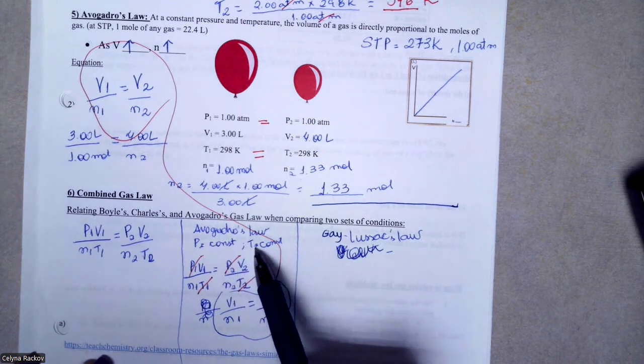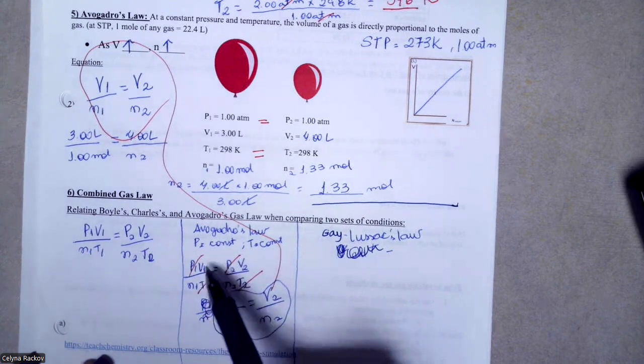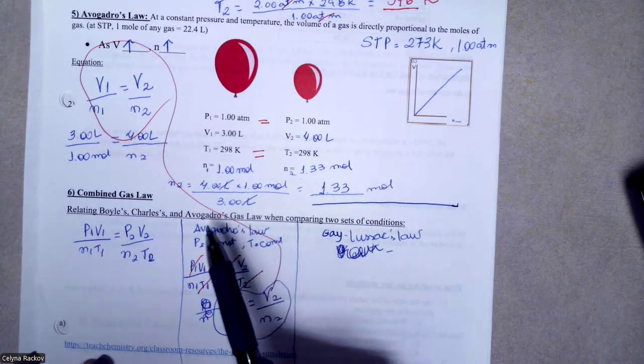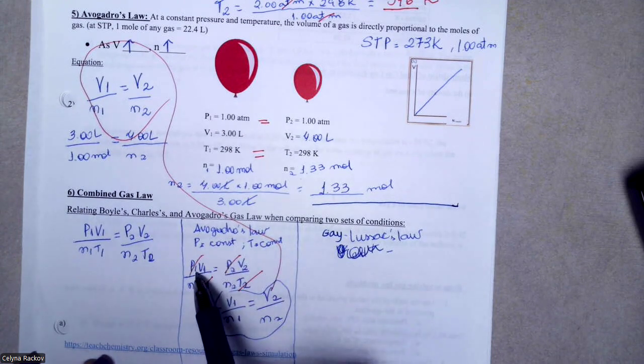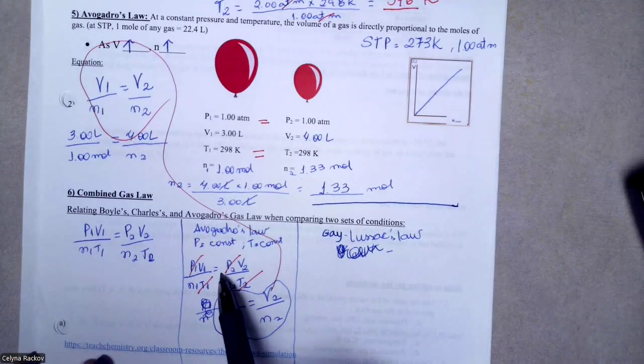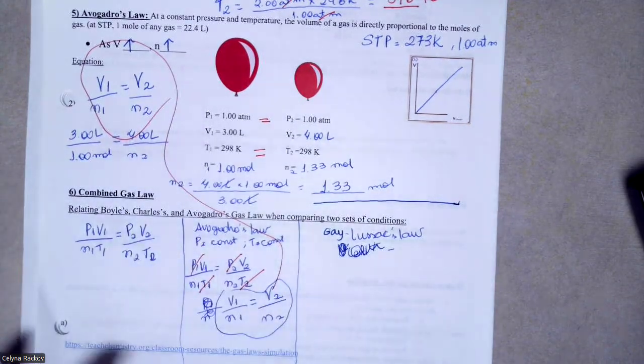Pressure constant and temperature constant. When you cancel out the parameters that are not changing, you have here V1 divided by N1 equal to V2 divided by N2. That is exactly the equation for Avogadro's law, right?